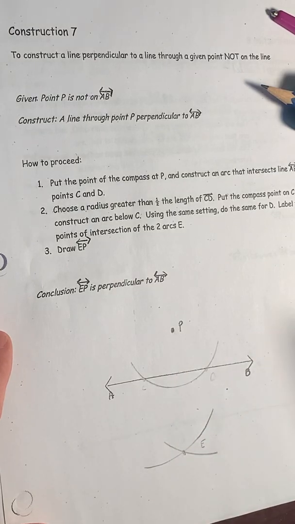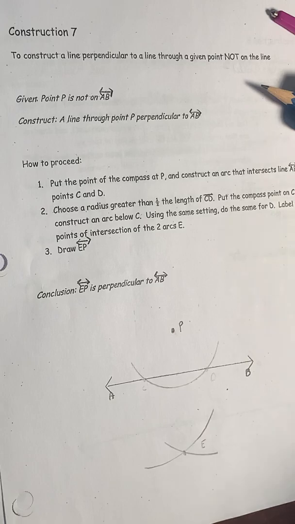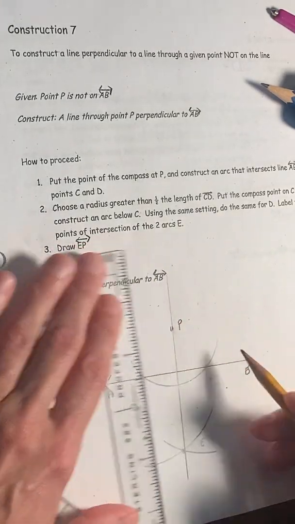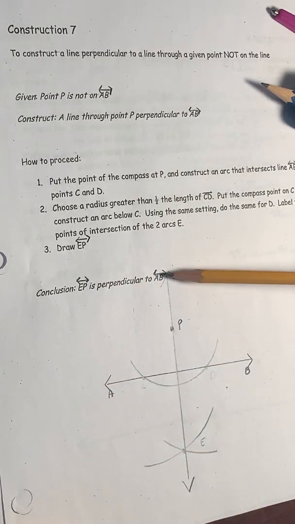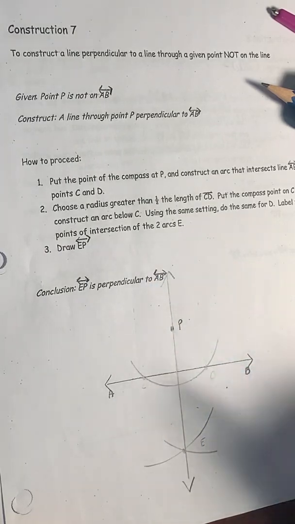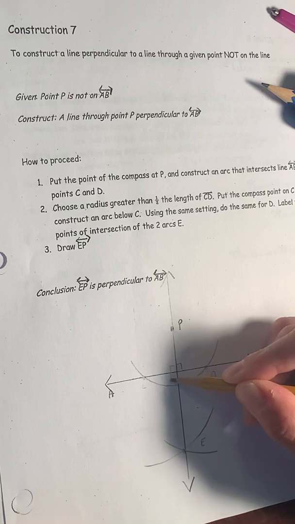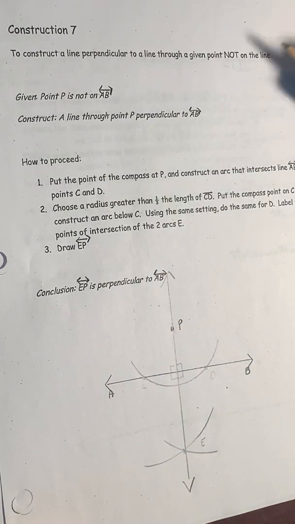Final step, we're going to draw line EP, which is going to be a line perpendicular to AB, passing through point P. Conclusion, your line that you just constructed is perpendicular to line AB. So again, if you want, you can mark off the right angles. You don't have to do this. This is just showing that the two lines are perpendicular.